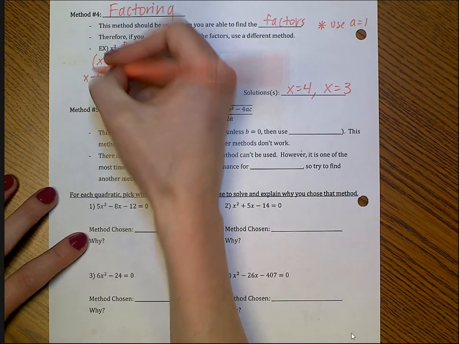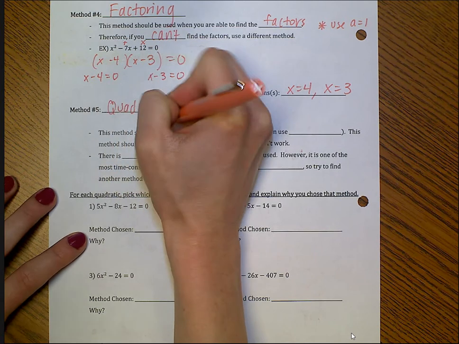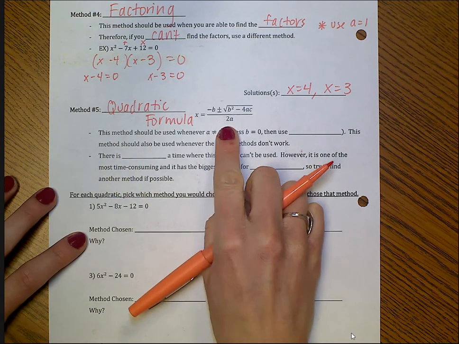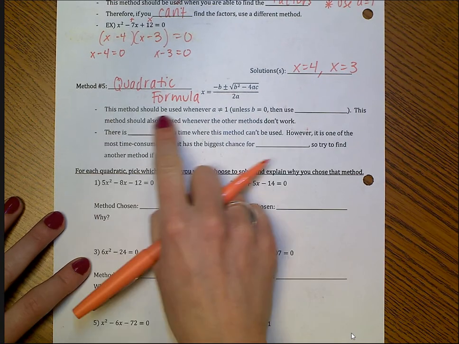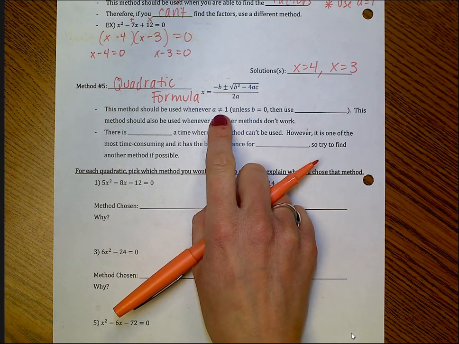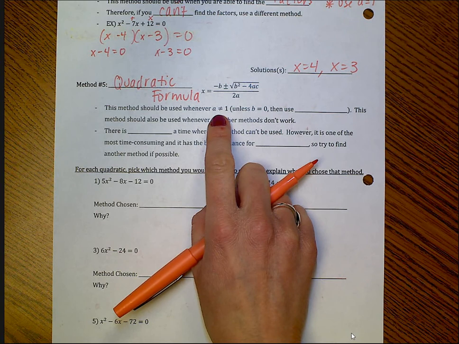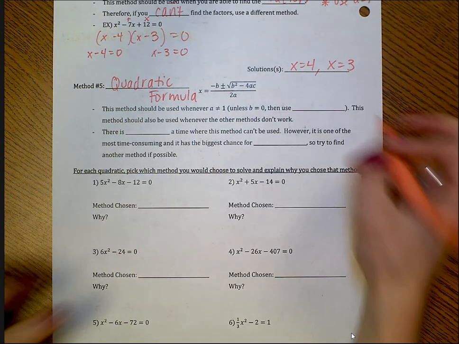And then lastly, we learned the quadratic formula, which I'm reminding you what it looks like right here. Remember, you don't have to memorize it. This method should be used whenever a is not 1. Honestly, if I give you the choice and I let you use whatever method you want and a is not 1, you're going to go straight to the quadratic formula. One exception to that: unless b is 0, then you want to use square roots.